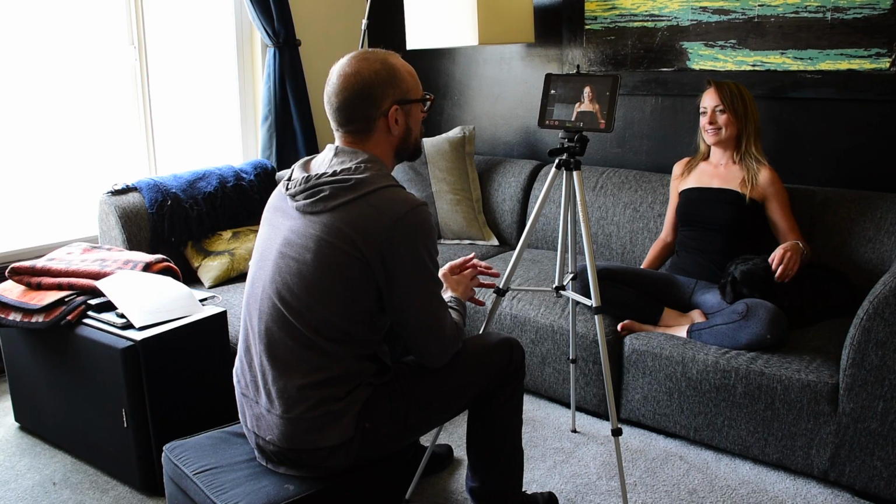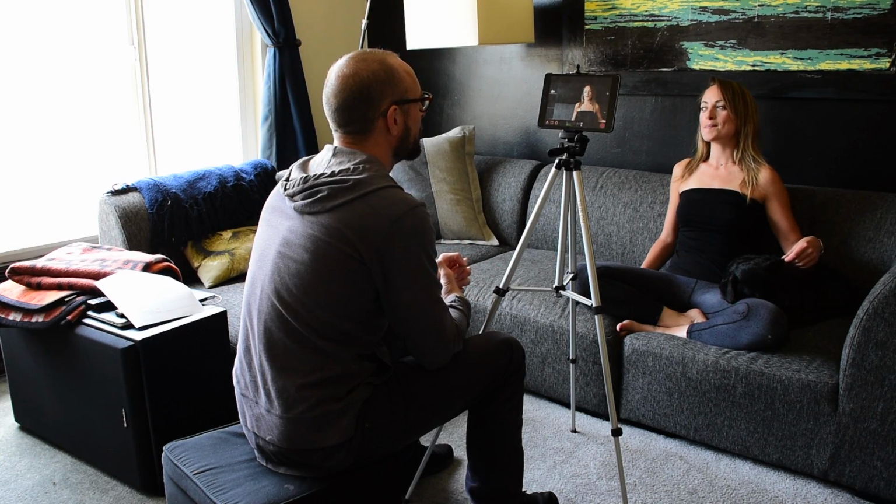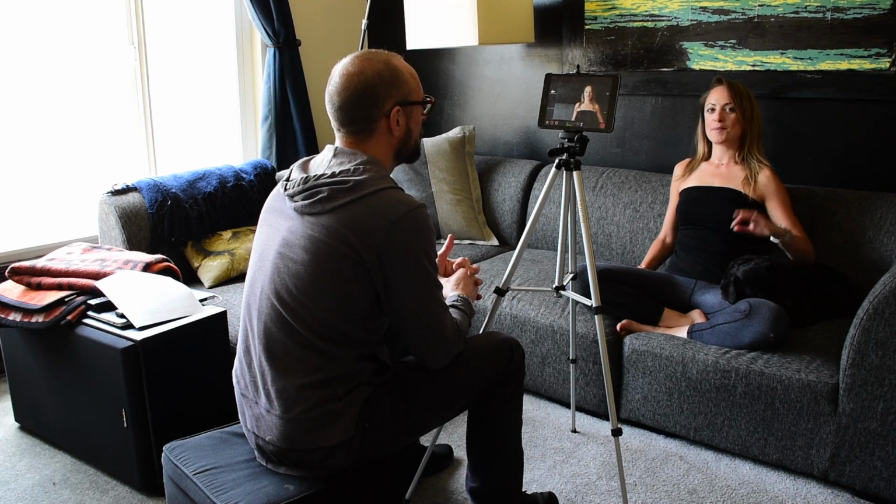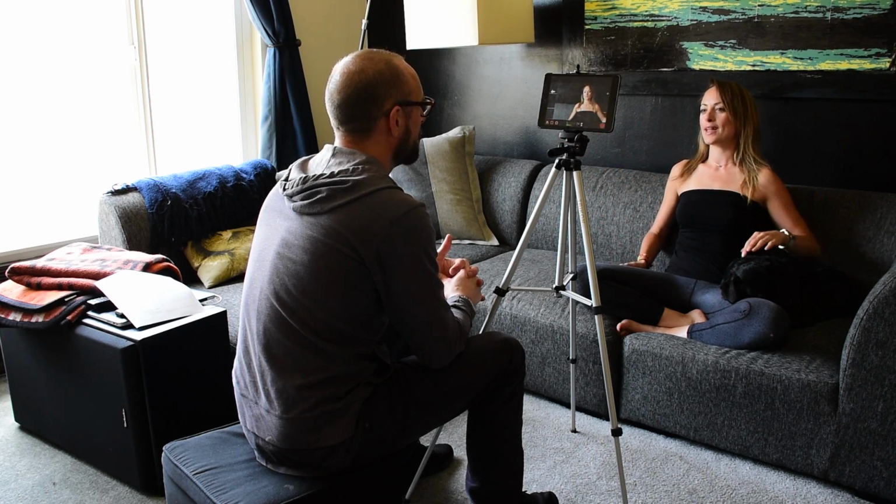Sound is an easy variable to control. You want to try to find the softest room possible that has furniture, carpeting, and/or curtains. You don't want a room that has all hard surfaces. If the room is all hard surfaces, it's going to reflect and bounce all that sound around. It'll make your recording not sound as good.